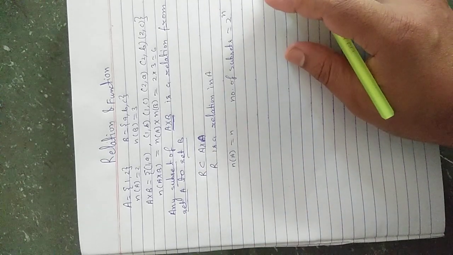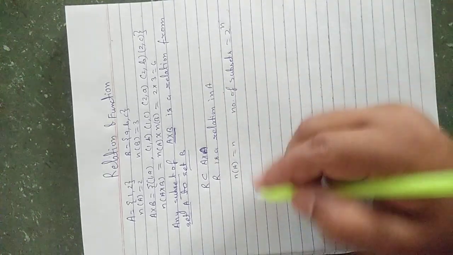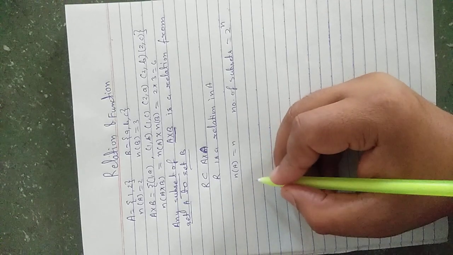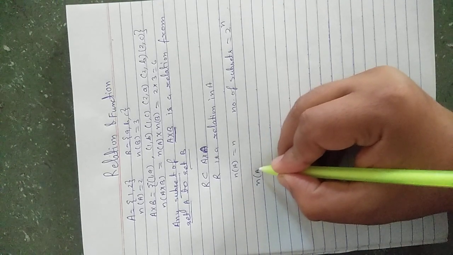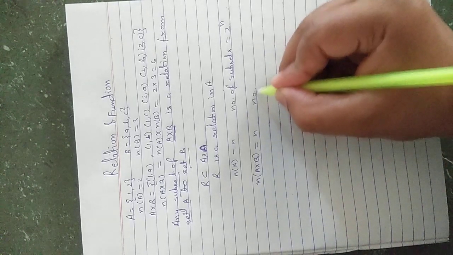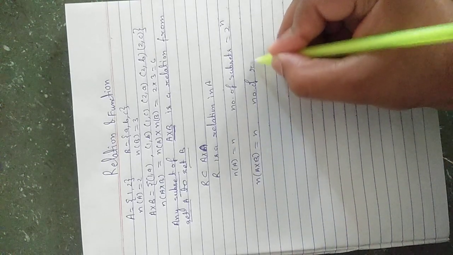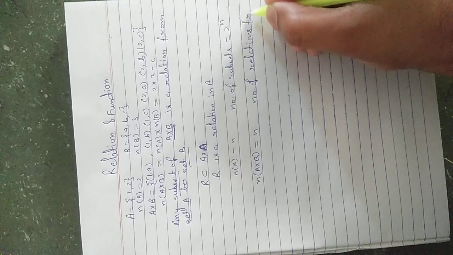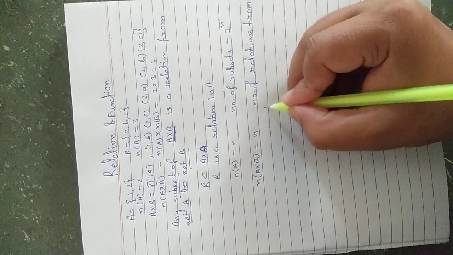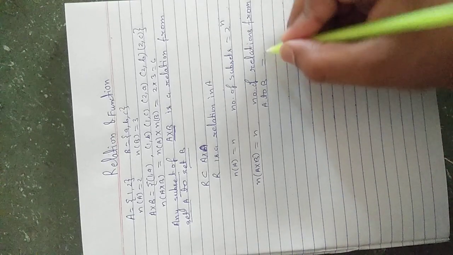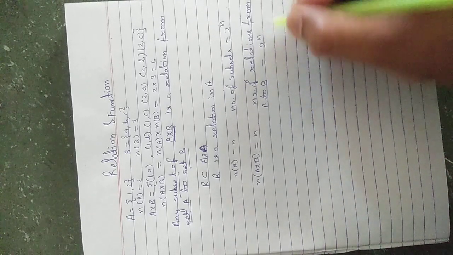Hence, if the number of elements in Cartesian product of A and B is n, the number of relations from A to B is 2 raised to the power n.